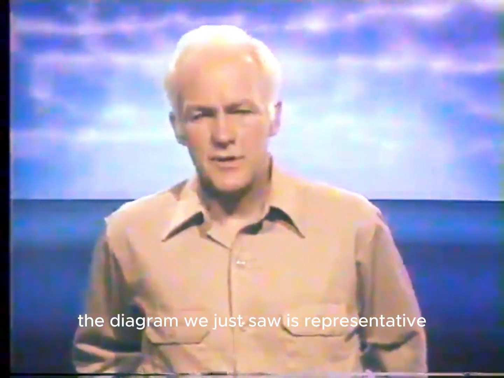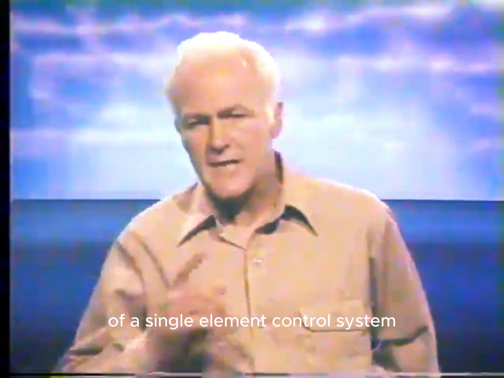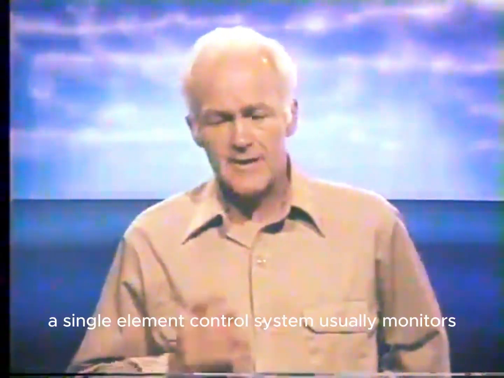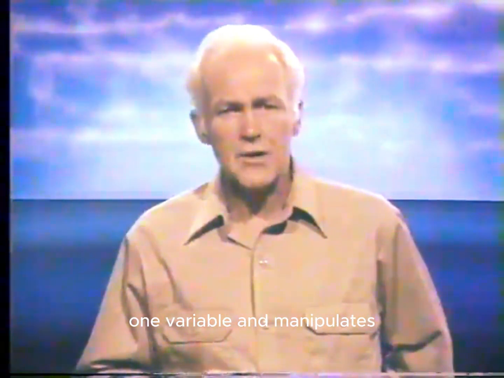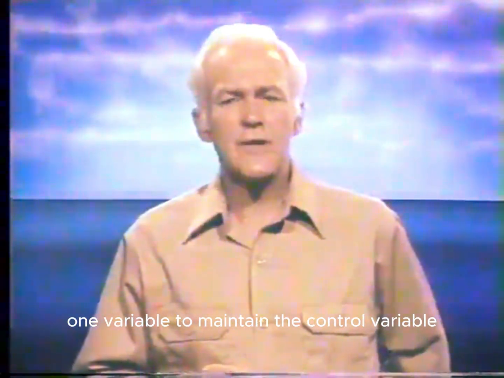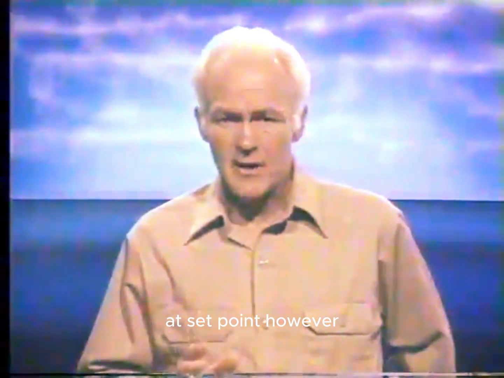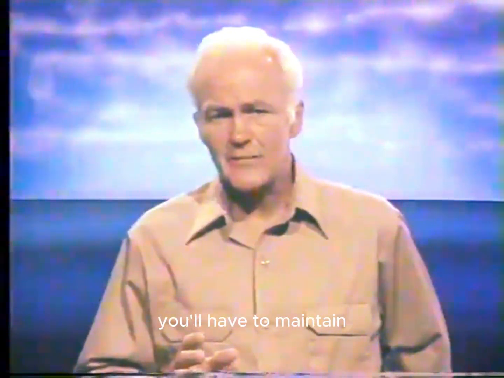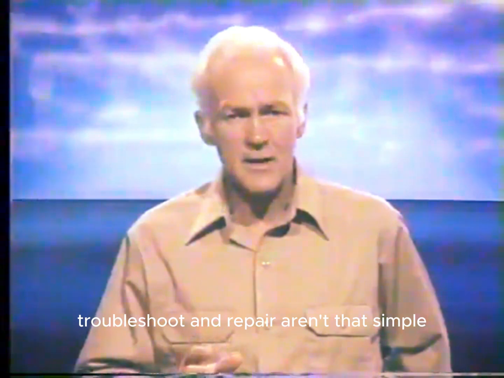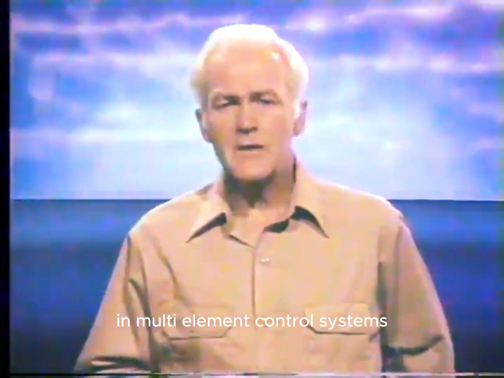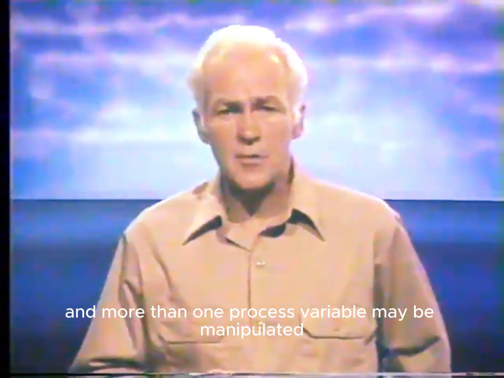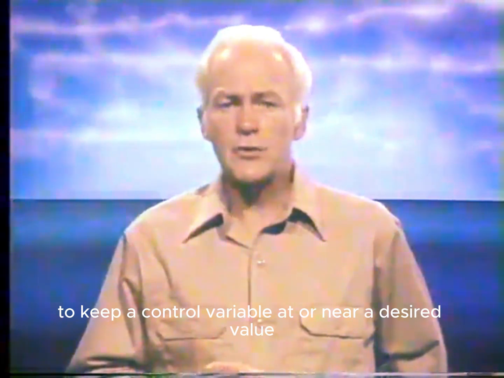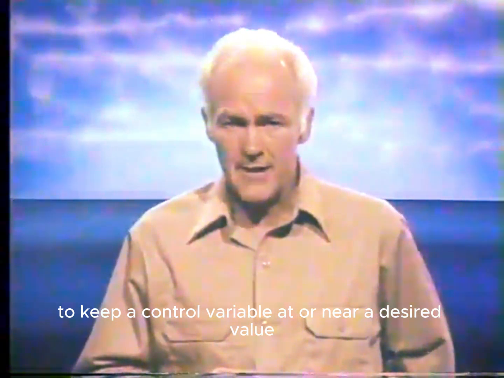The diagram we just saw is representative of a single-element control system. A single-element control system usually monitors one variable and manipulates one variable to maintain the controlled variable at set point. However, many of the control systems that you'll have to maintain, troubleshoot, and repair aren't that simple. In multi-element control systems, for instance, more than one process variable may be monitored and more than one process variable may be manipulated to keep a controlled variable at or near a desired value.